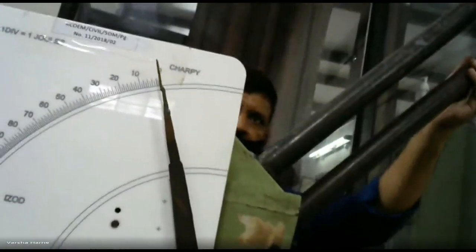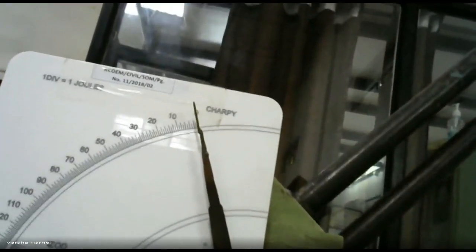Now see here what amount of energy is absorbed during the performance of the test.